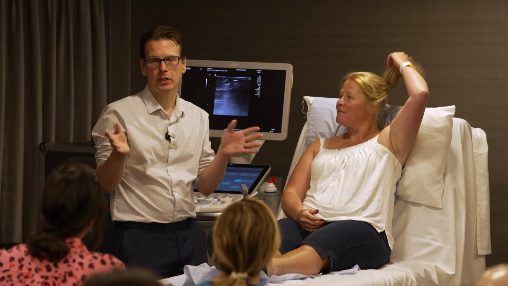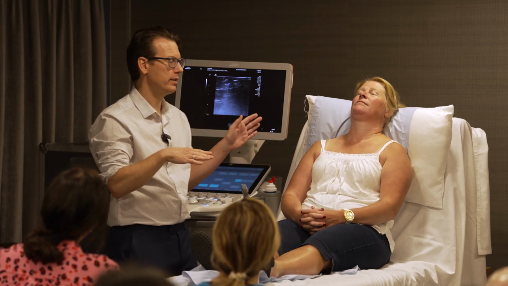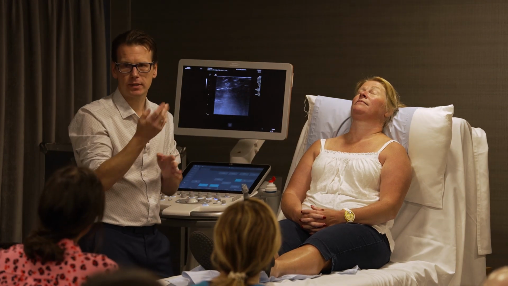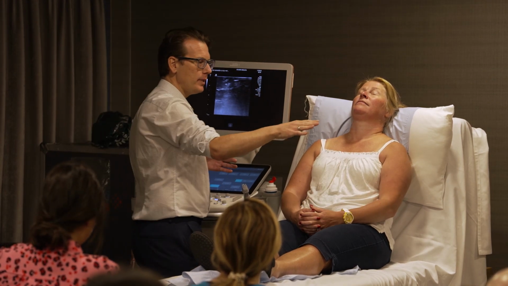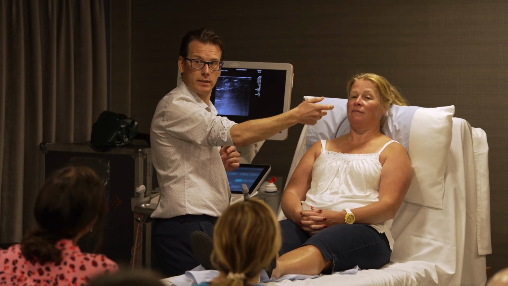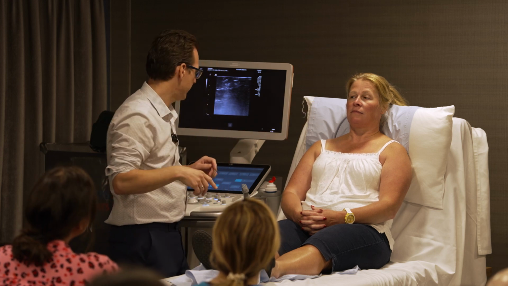People do different things. I've got a colleague who lies people completely flat to do the scan. I like to have them at a 45-degree angle, more or less, just because that's what I'm comfortable with. And then I have them at about shoulder height for scanning. I tend to stand to scan anyway. Some people sit down.